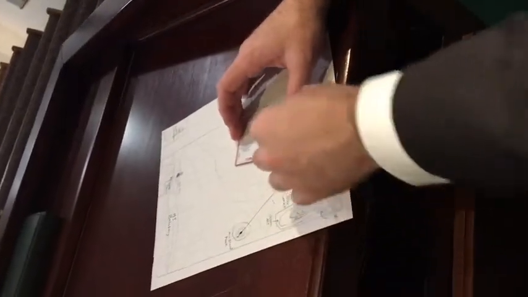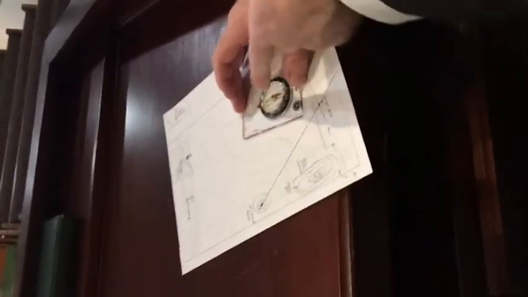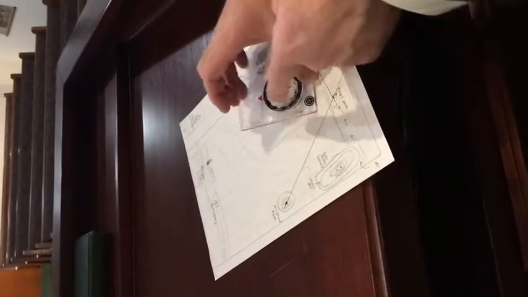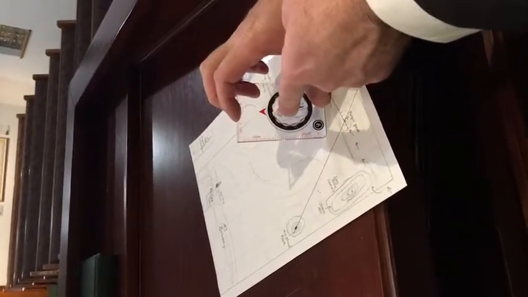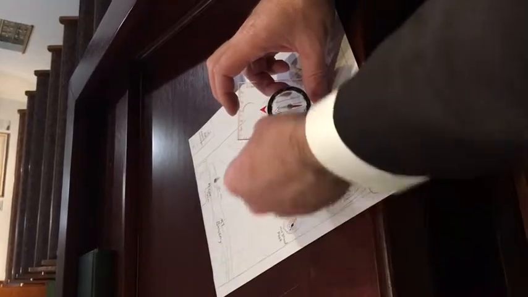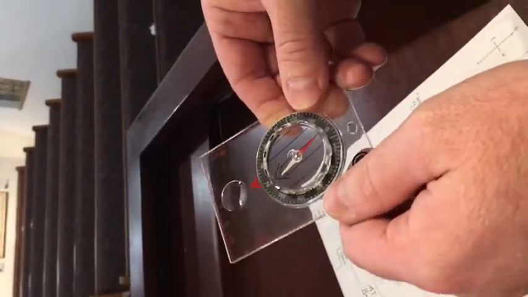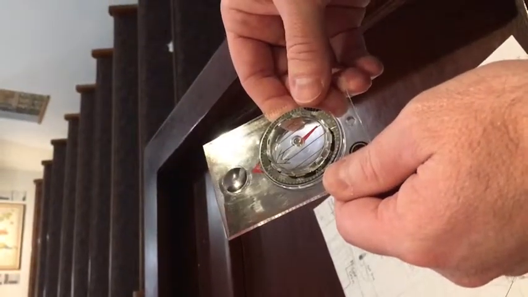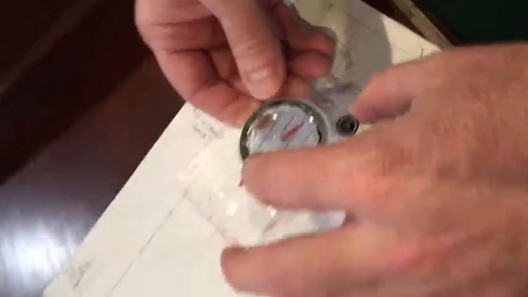So we've done that, and we have lined up the lines in the compass to the lines on the map. Now we have a degree that we know we need to be at, okay? Actually, you know what? I might have done that backwards.